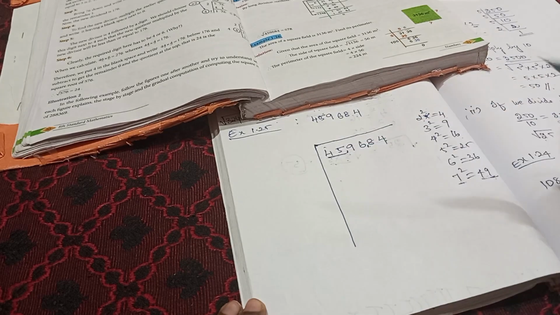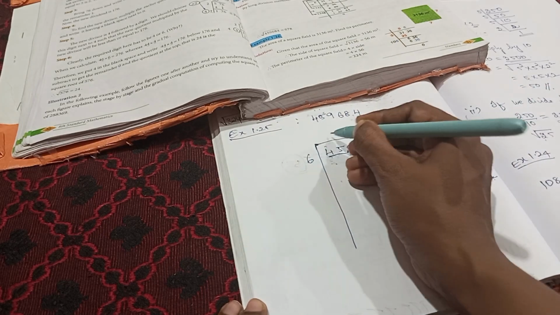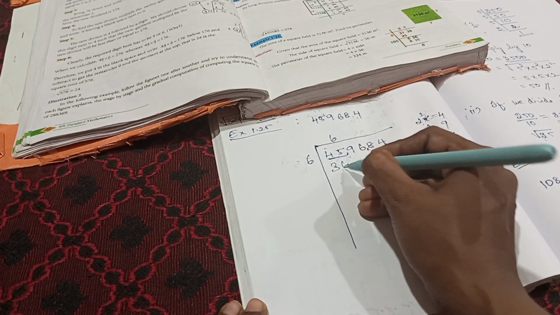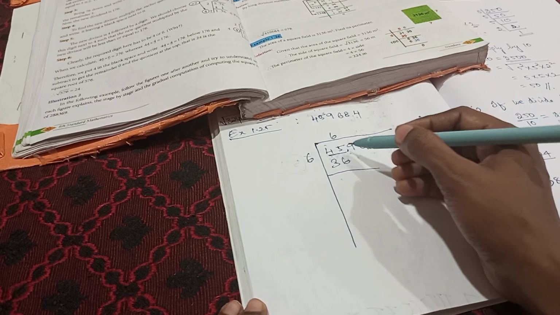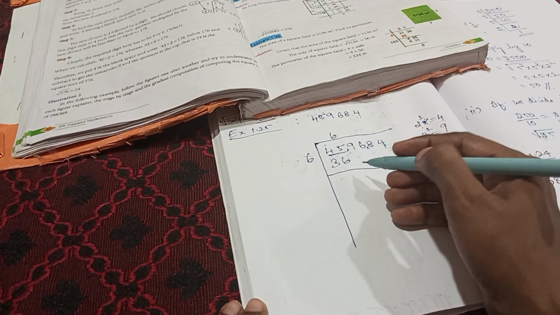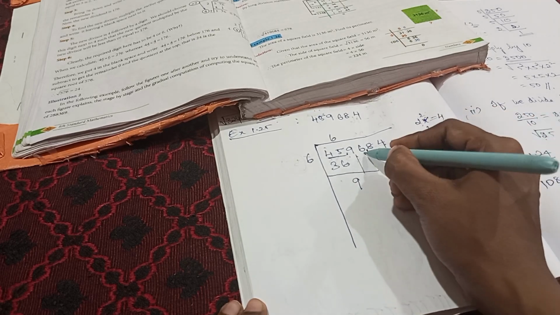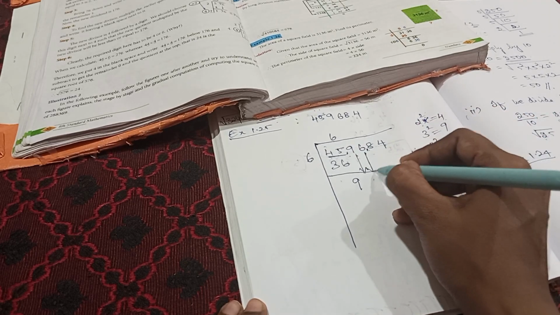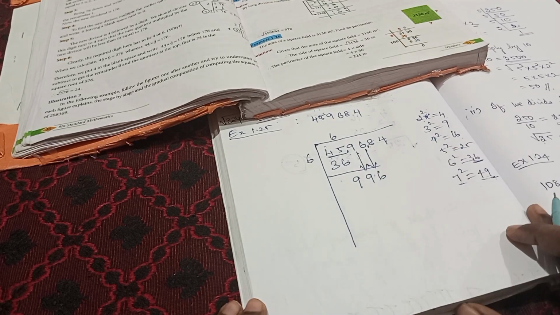So 45 is here, so you have to take the smaller number. So you can take 36 now. Okay, you have to mention here 6 6s are 36. This is the first step. Now you subtract this. While subtracting 45 minus 36, you will get 9. The next step is you have to take 2 digits down, so it becomes 996.